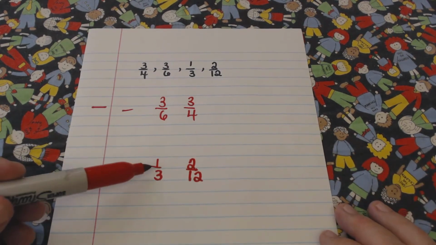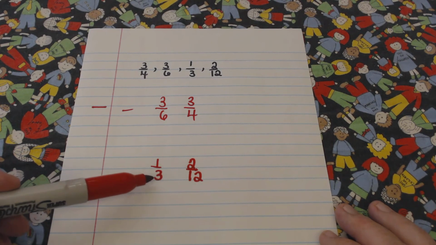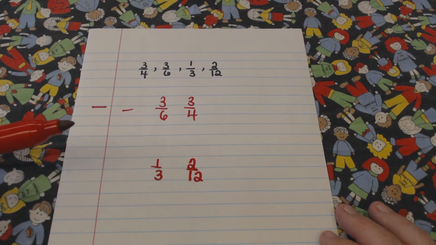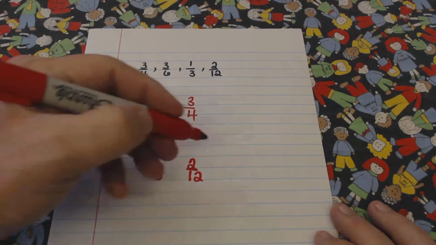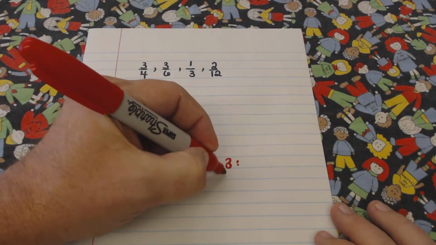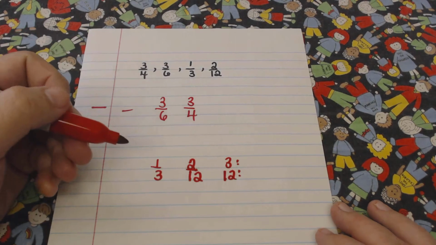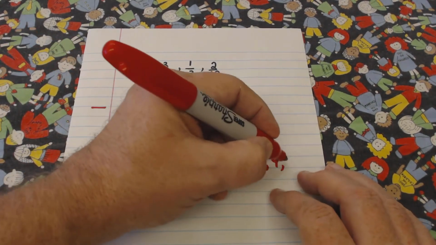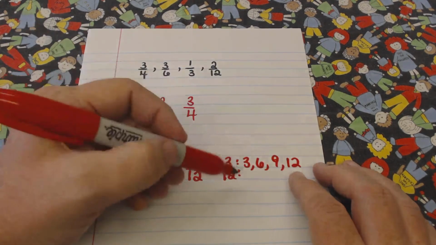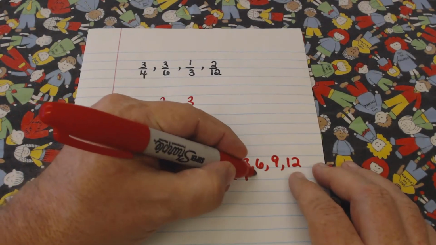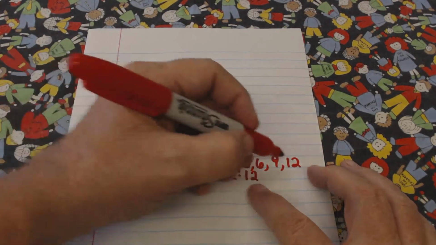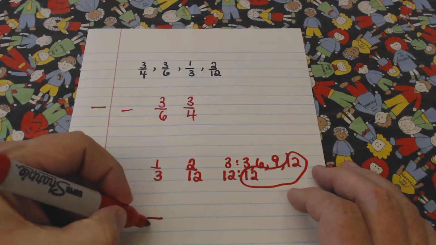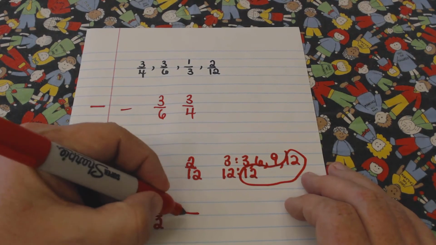The way we compare fractions that have unlike denominators is we need to find a common denominator. We learned how to do that a week or so ago. So we write out a few multiples of each number. We have 3, 6, 9, 12. As soon as I get to 12, I realize that's going to be the multiple, because the first multiple of 12 is 12. So we're going to use 12 as our denominator.